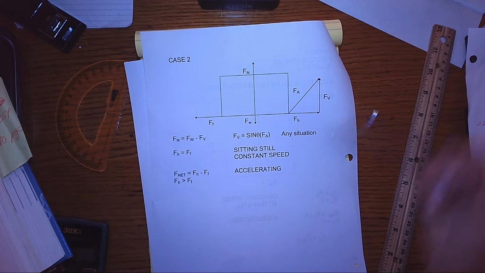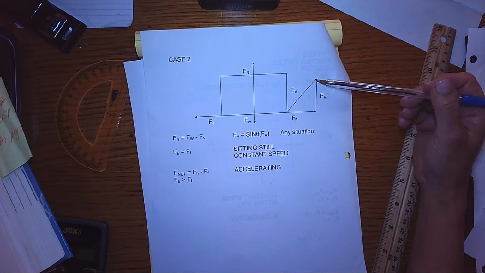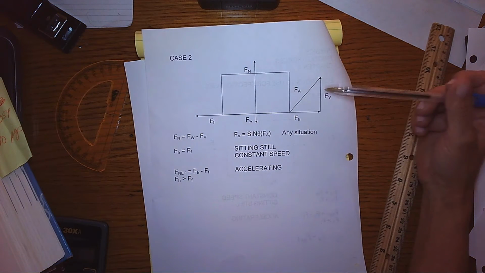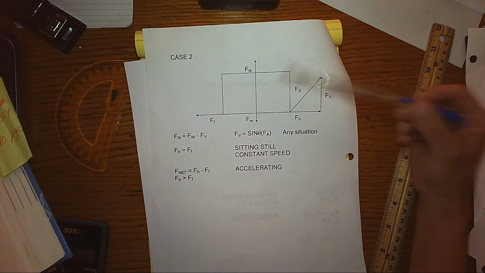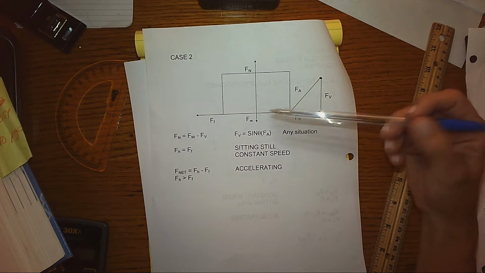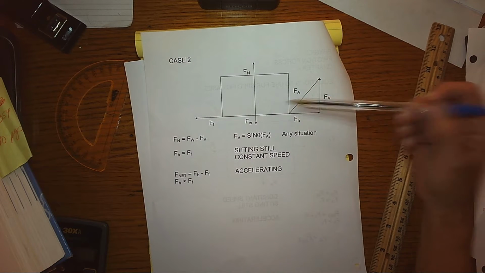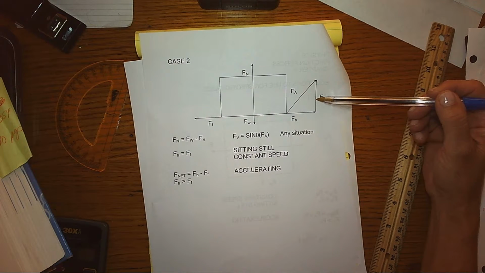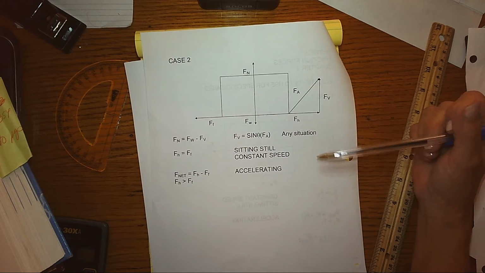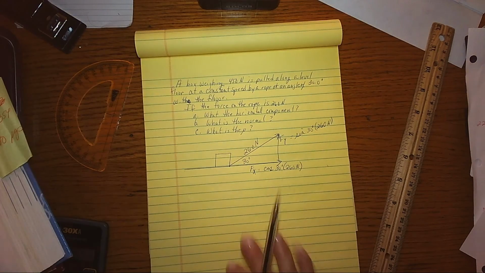Because you have this component, the Fy, vertical one, that is acting in the same direction as the normal. Okay, so actually what you're going to say is it's going to be Fy subtracted from FW, the weight, to get the normal. Okay? So we have to have that too.